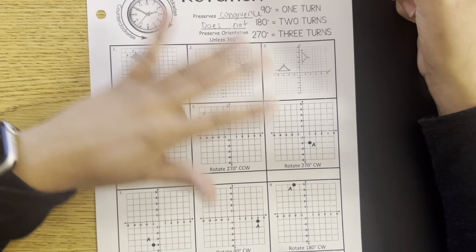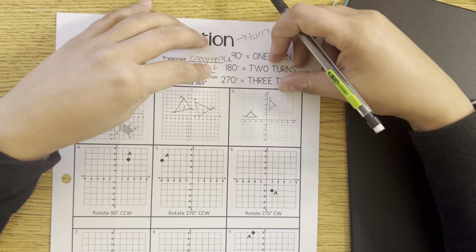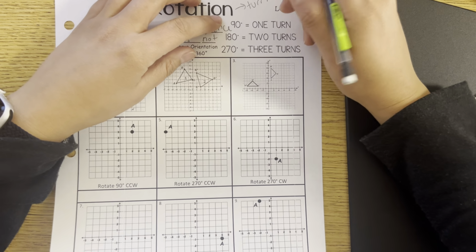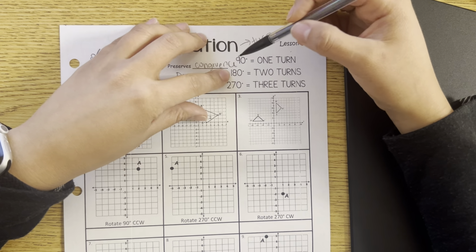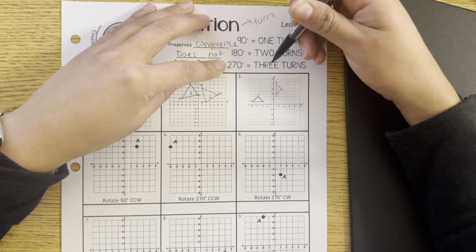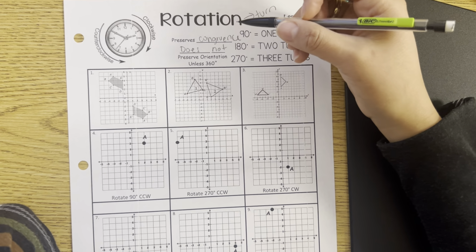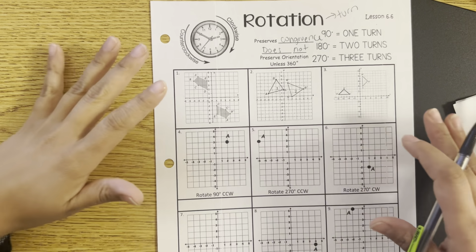Okay. Now you have to know the difference between clockwise and counterclockwise, but you also have to know how many turns. So 90 degrees means one turn, and I'll talk about what that means here in a second. 180 degrees is 2 turns, and then 270 degrees is 3 turns. And the only reason we don't talk about 360 much is because it takes you back all the way to the beginning. So let's look at number 1 through 3.